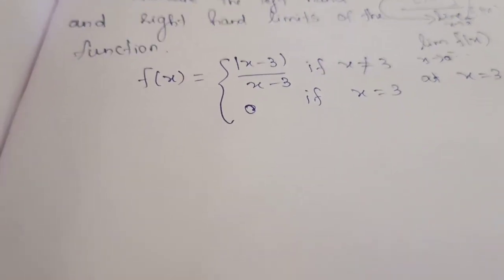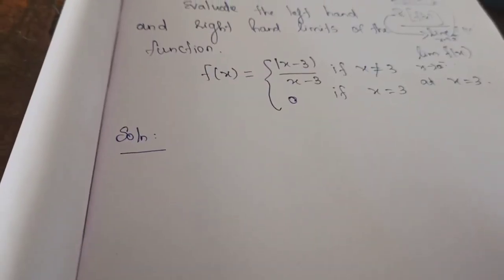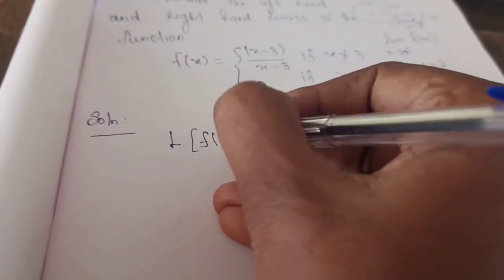Step by step, slowly I will teach you, and from that you will get an idea. Solution: first we are going to find the left hand limit. We write it as L of f of x.